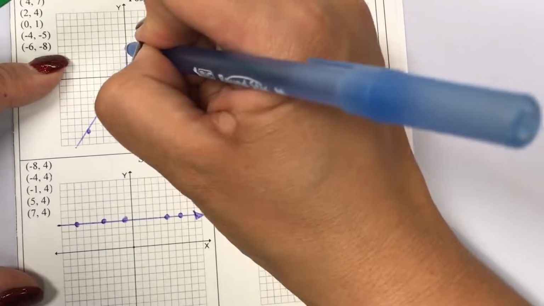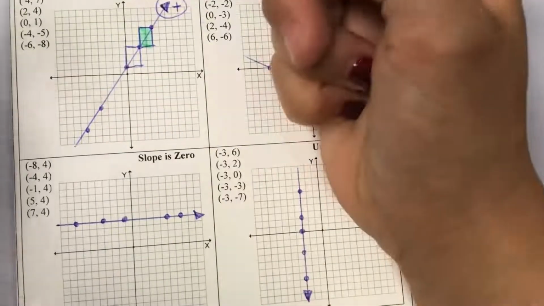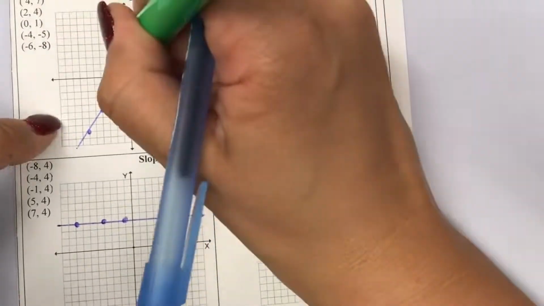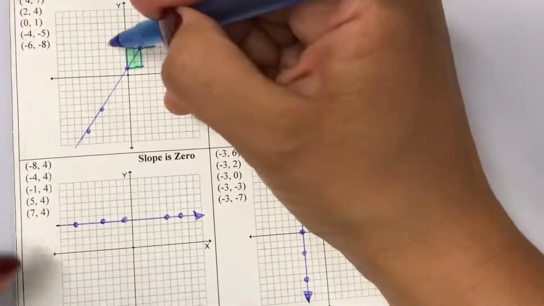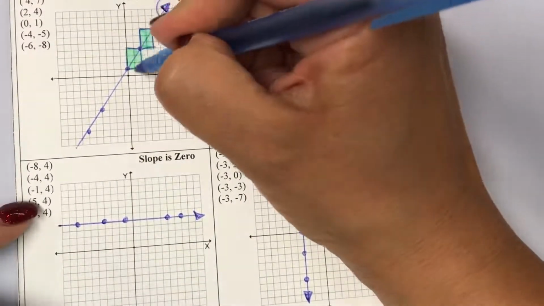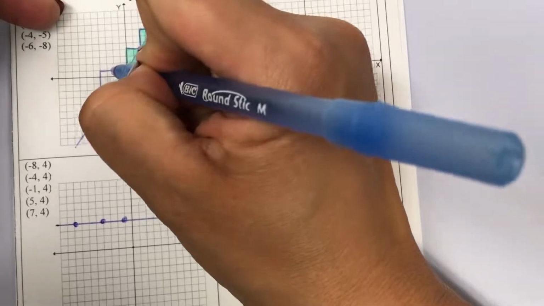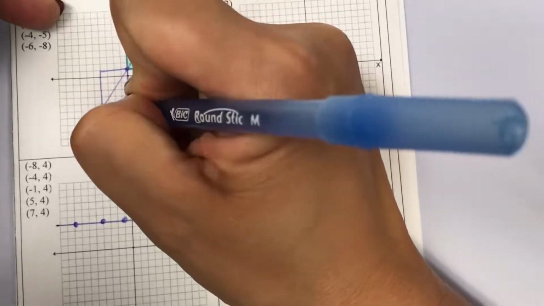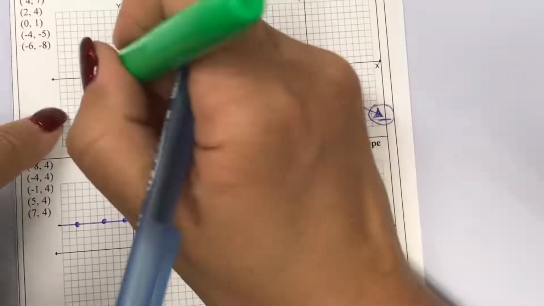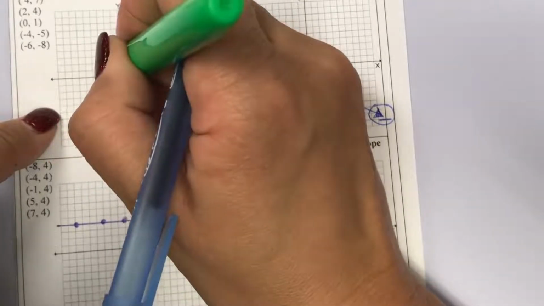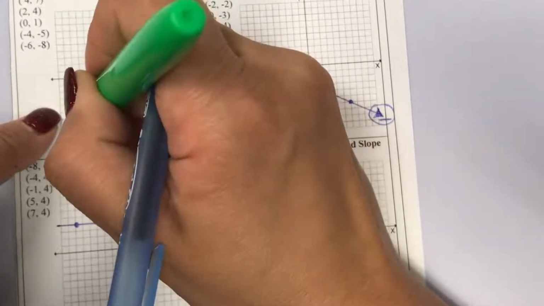If I draw a rectangle representing the ratio between the next 2 points down here, the closest 2 points, any 2 points, I still have 3 to 2, so 3 vertical, 2 horizontal. But then if I look at the next 2 points, they seem to have a higher or lower ratio in the next one, but it has to be exactly the same.